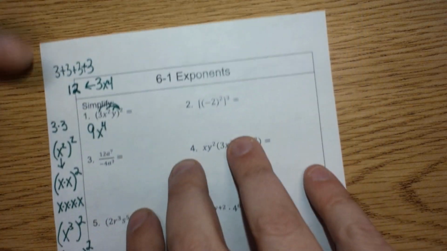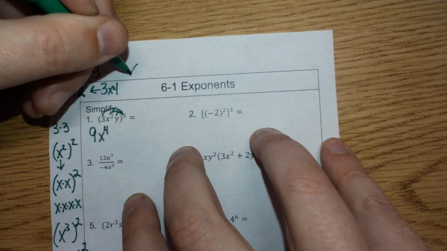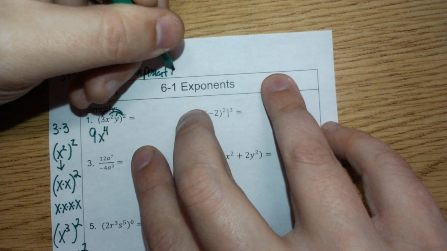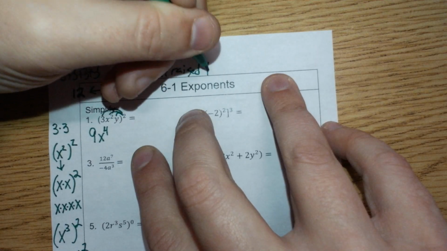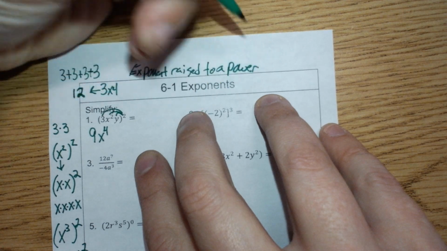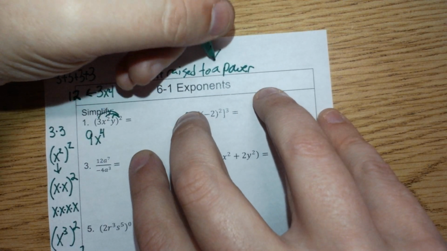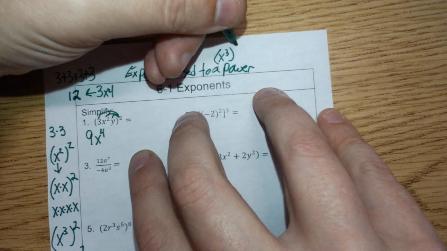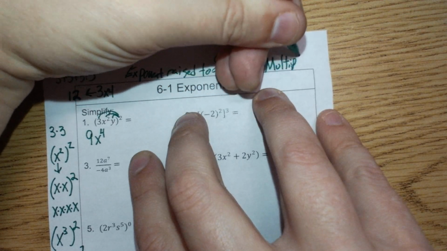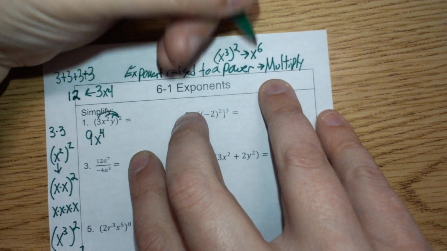So anytime you have an exponent raised to a power, an exponent raised to another exponent, so for example, x to the 3rd squared, we will multiply them and get whatever that is multiplied together.